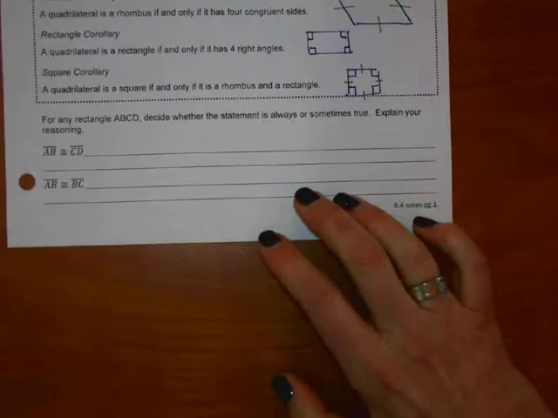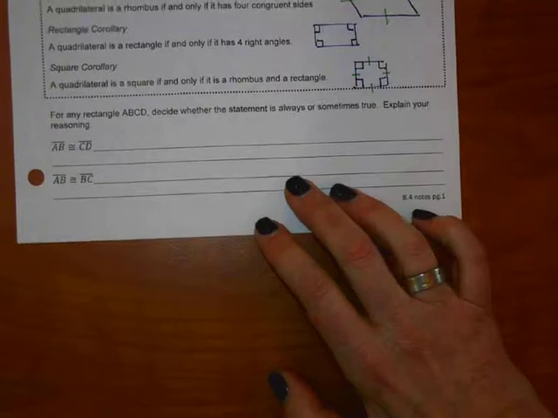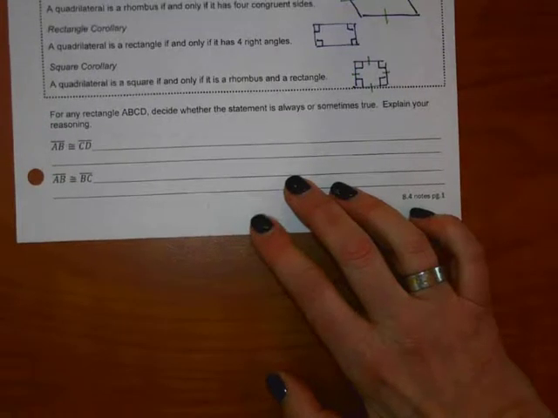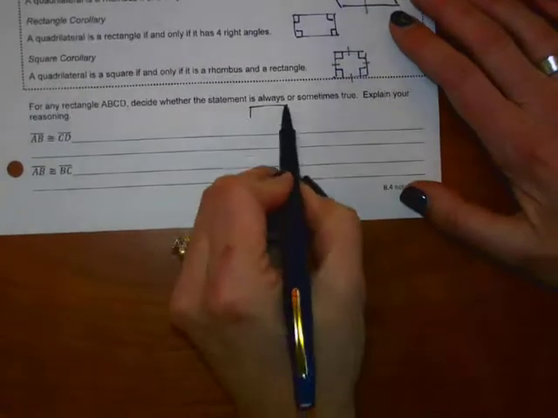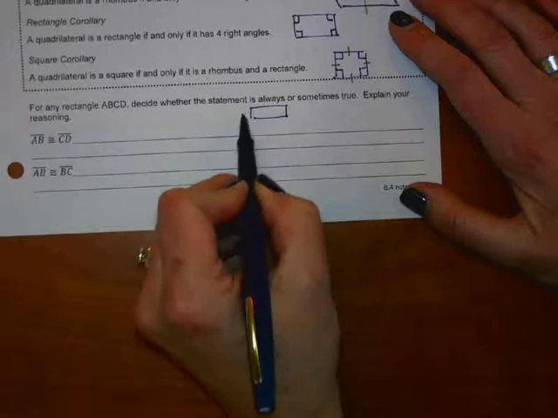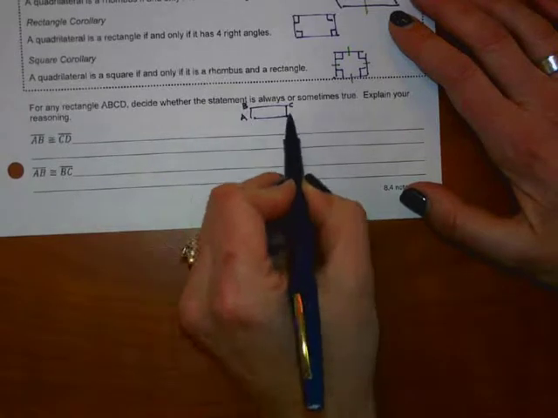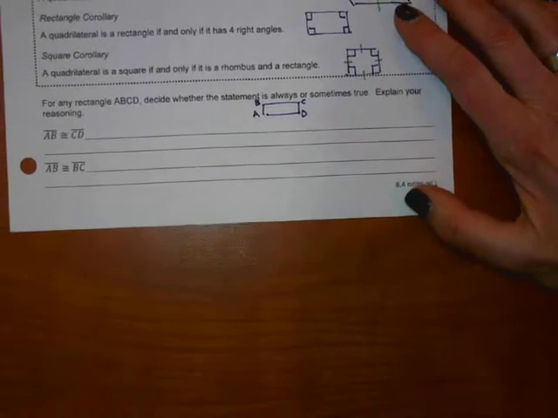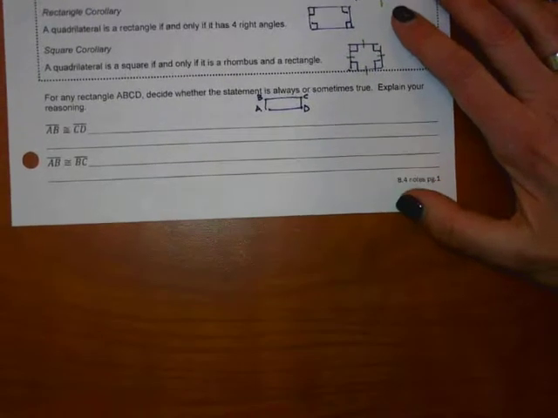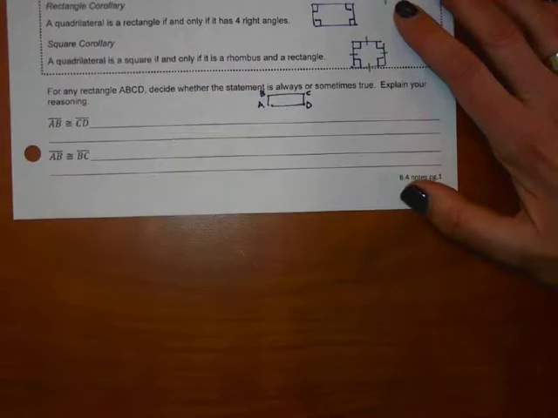For any rectangle ABCD, decide whether the statement is always true or sometimes true and explain your reasoning. I'm kind of visual, so I like to draw a picture. I'm going to make sure I label the letters in the correct order as they were given, A, B, C, D. Now, can we say that AB is congruent to CD for any rectangle?